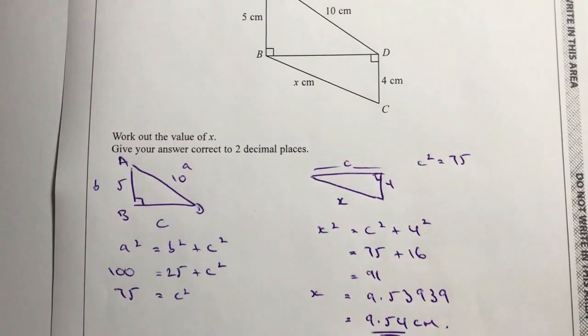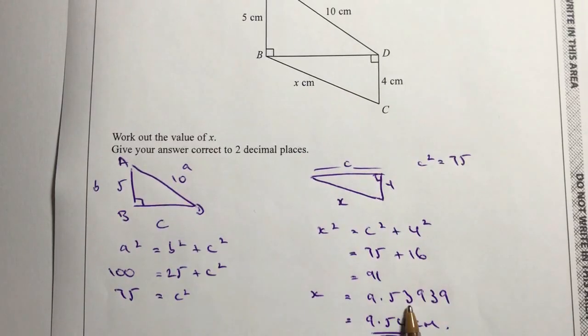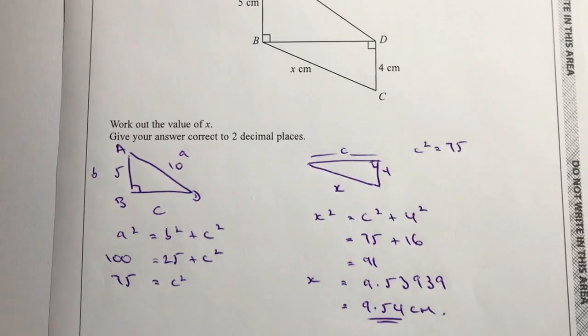So it's going to be 9.54 centimetres. Don't forget, I look at the second decimal place and decide whether I'm going to keep that as 3 or change it. The reason I'm going to change it is because this number is larger than 5. So rather than 3, I'm going to write 4. I hope you can see that at the bottom of the video.